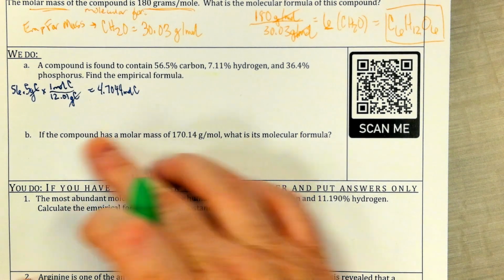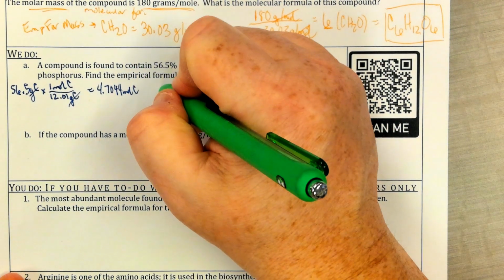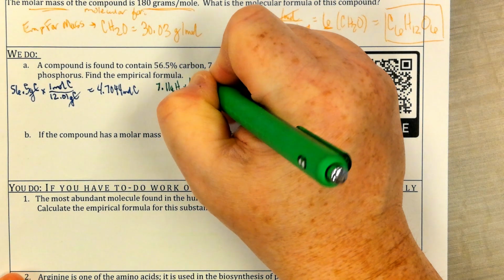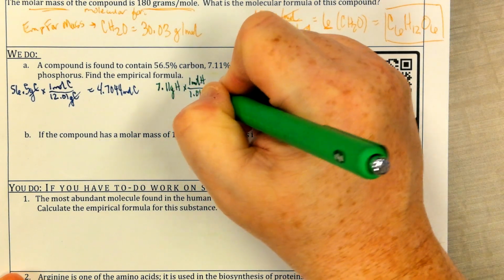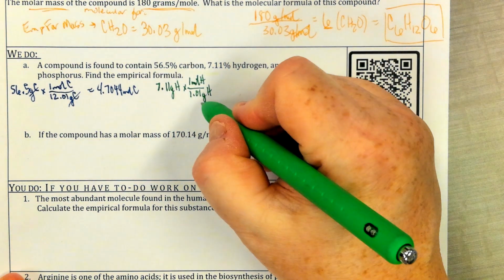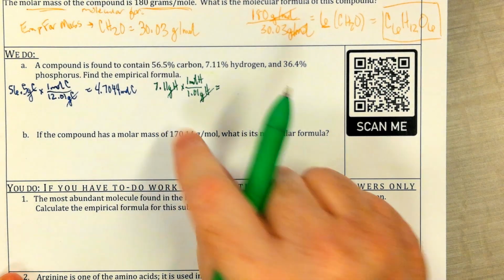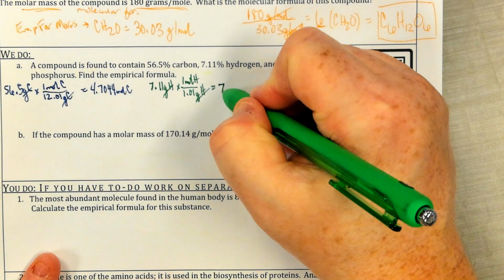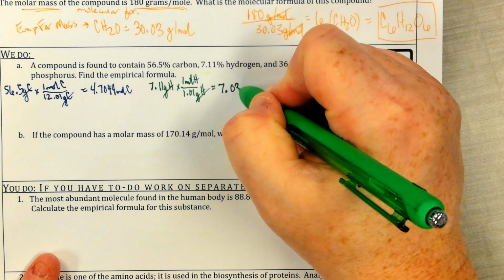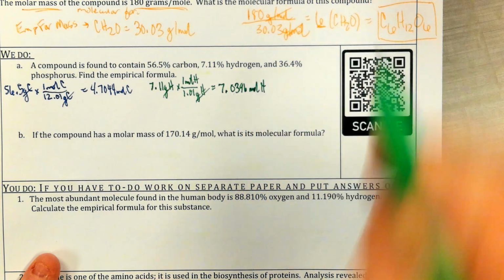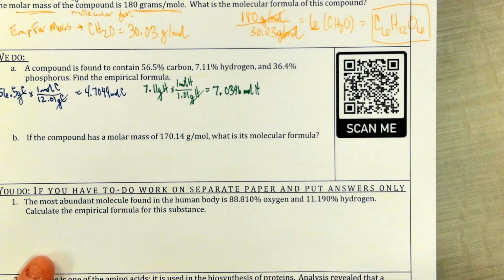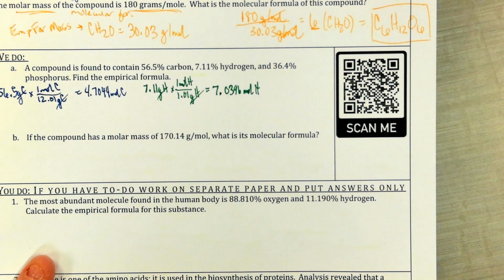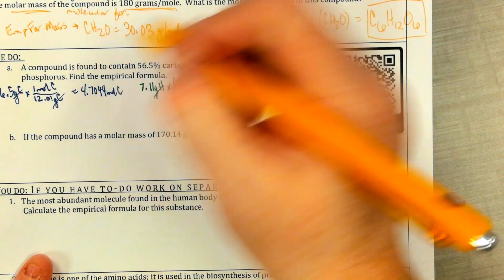I don't have enough room to do all three, so I'm going to do them across here. So then 7.11 grams of hydrogen times 1 mole of hydrogen divided by the molar mass of hydrogen. Grams of hydrogen cancel. So when I take 7.11 grams of hydrogen divided by its molar mass, I get 7.0396 mole of hydrogen. And then 36.4 of phosphorus. Let me do that down here. Okay.